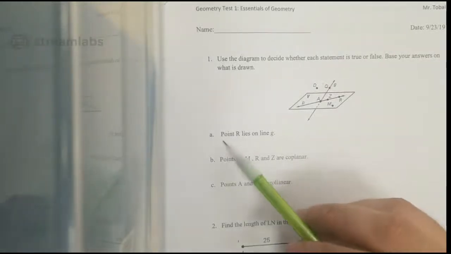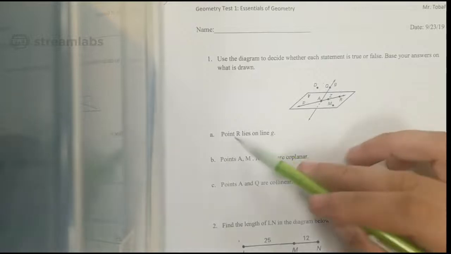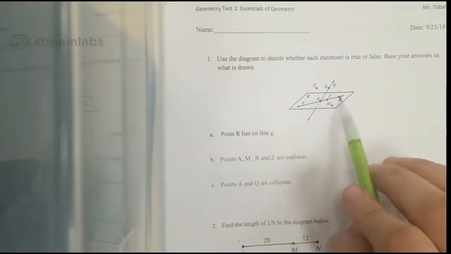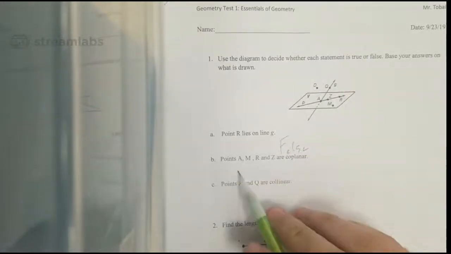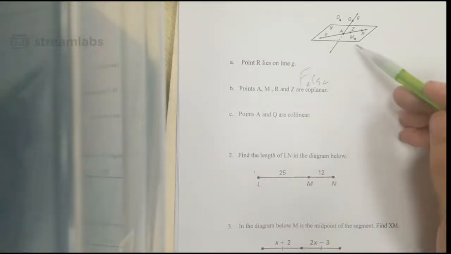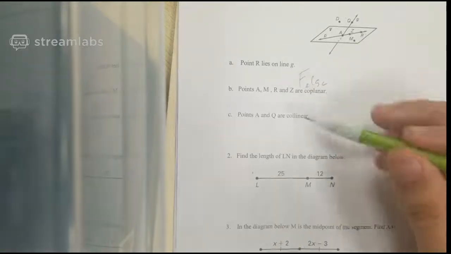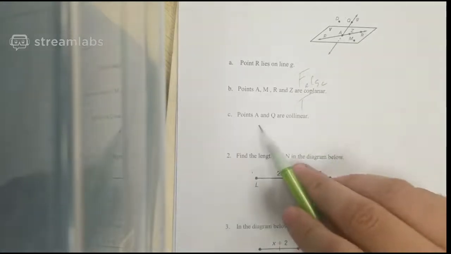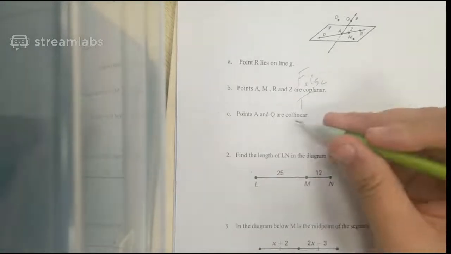All right. Point R lies on line G. These are true or false questions. Point R is here. Line G is this vertical line, so that's false. A, M, R, Z are coplanar. A, M, R, and Z are literally drawn on the same plane, which in this case is plane V. So this is true. A and Q are collinear. These are on the same line, so that's true. Collinear means the same line. Coplanar means the same plane.